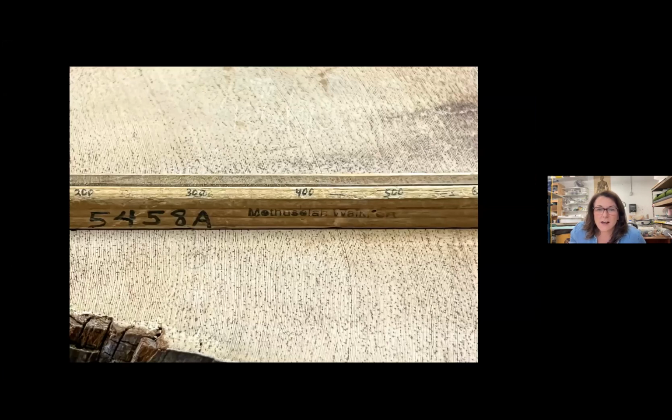So Methuselah, I tried very hard to find this particular tree, but sadly, because of vandals and who knows who, this tree is inaccessible to me as an artist. But Methuselah was dated to 5,458 years. It's older even now. It is still growing, but you can get to the forest, but you can't access the actual tree.